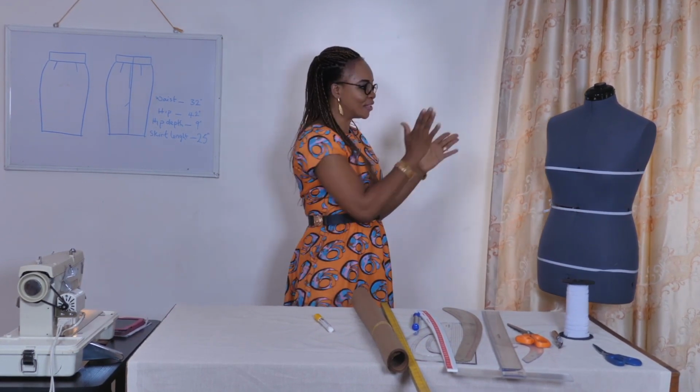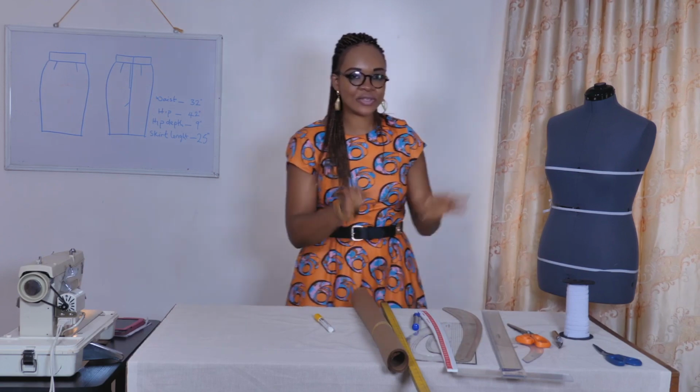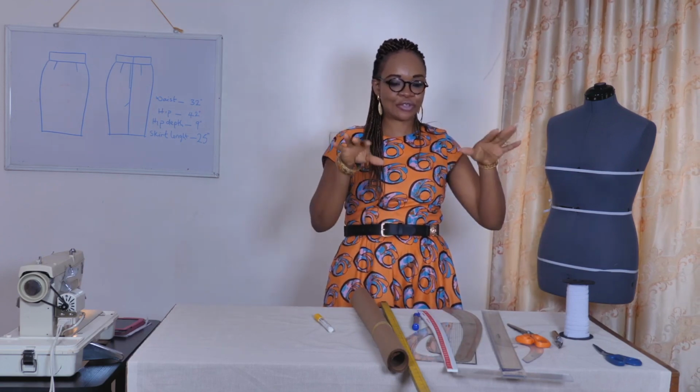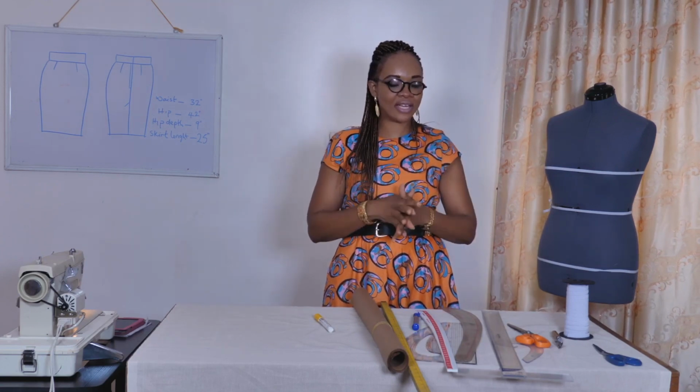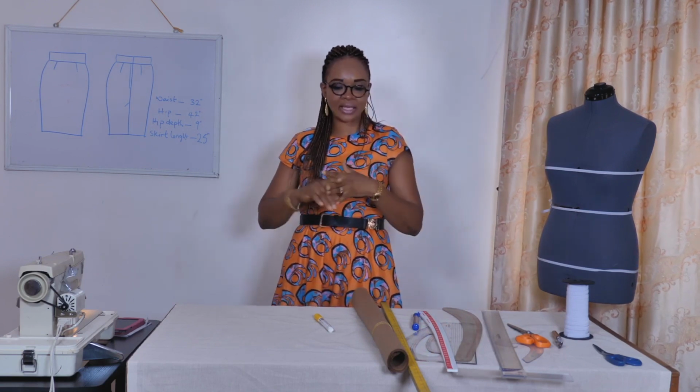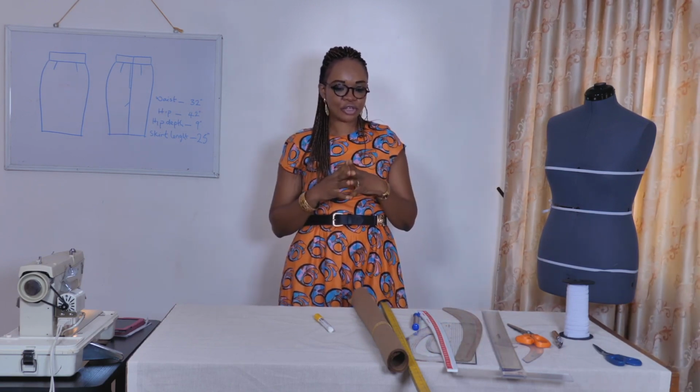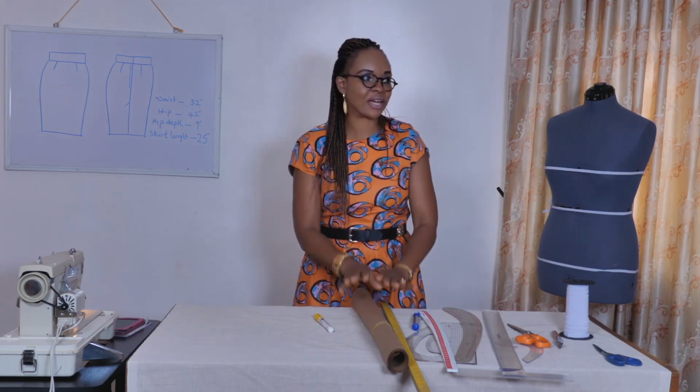Okay, so we'll go on to the sewing tools. I'm going to introduce you to the sewing tools we'll be needing, the pattern drafting tools, and the materials you'll be using to sew your project afterwards.